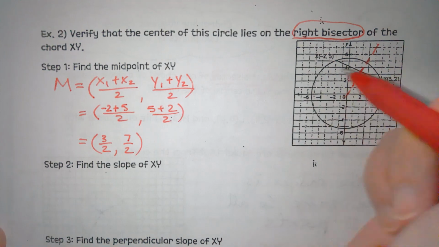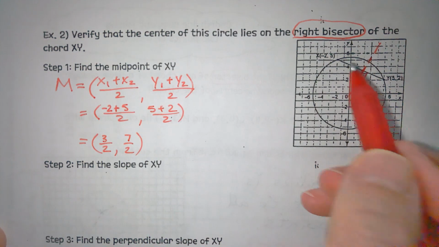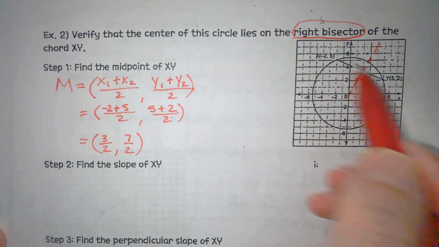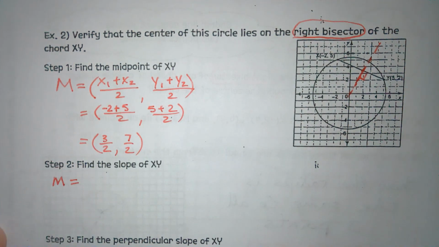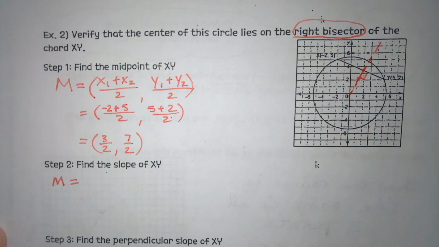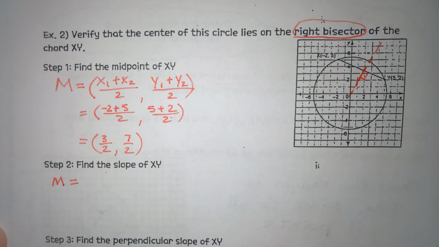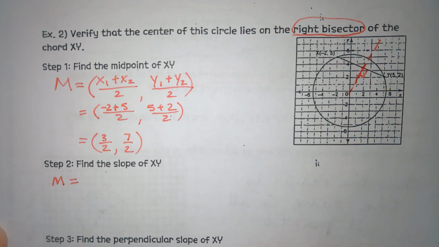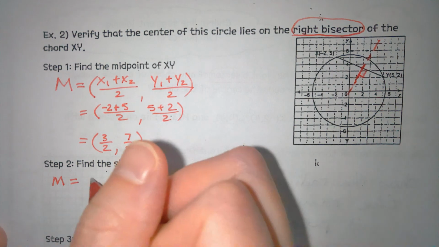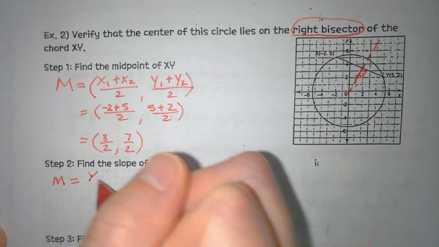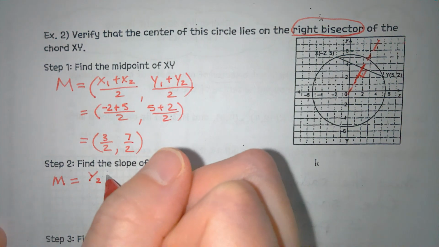All right. Second step, I'm finding the slope of xy. So I'm finding the slope of this line. Slope formula. Rashan, slope formula. Y2 minus Y1.